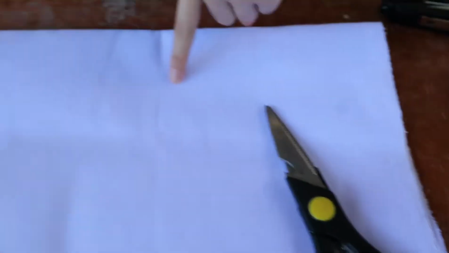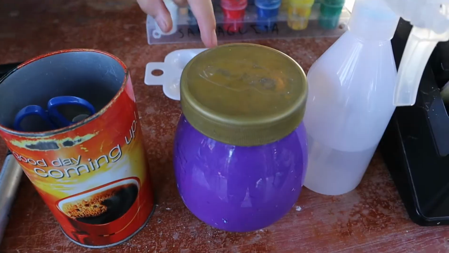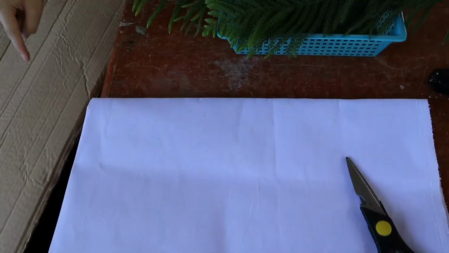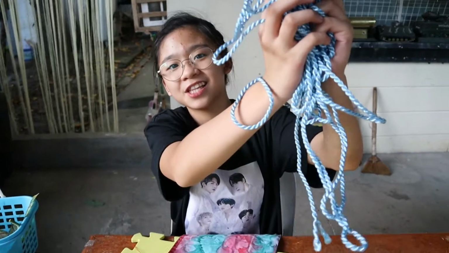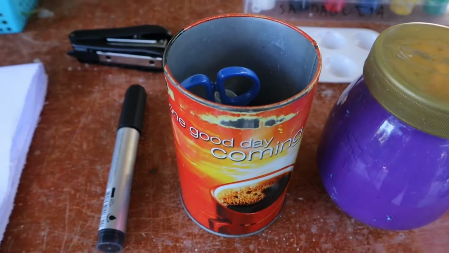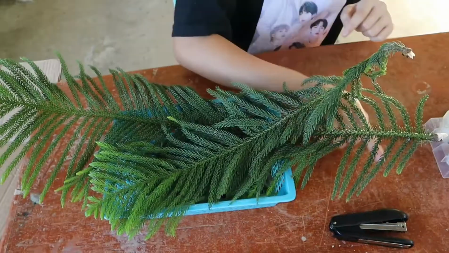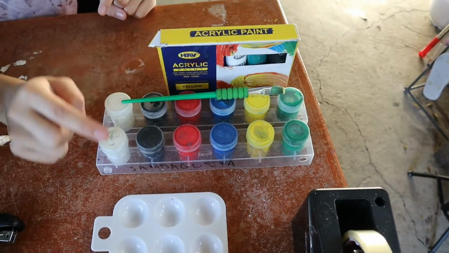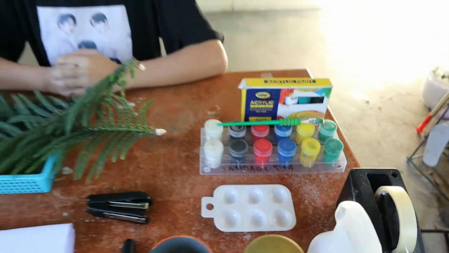Sun-printed textile. Here are the materials: fabric, paint, spray bottle, nature materials, a non-porous material like this mat, cardboard, strings, sewing materials, scissors, stapler, paint, paintbrush, and paint plate.